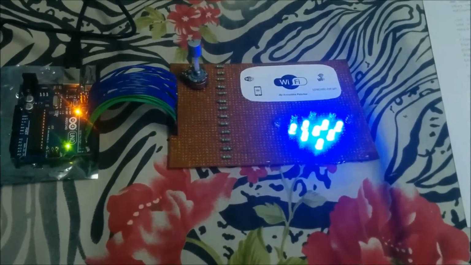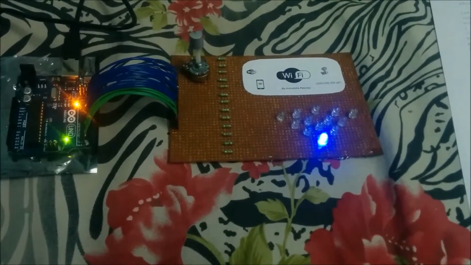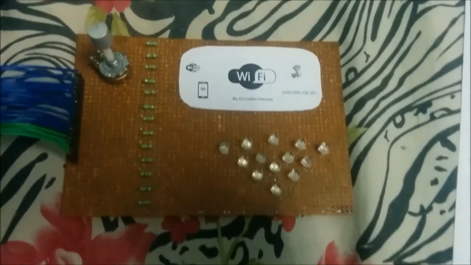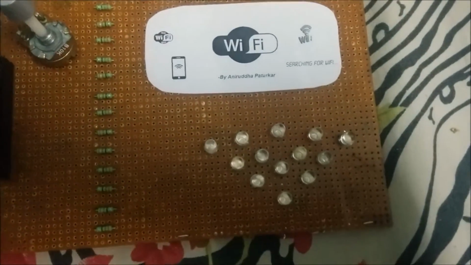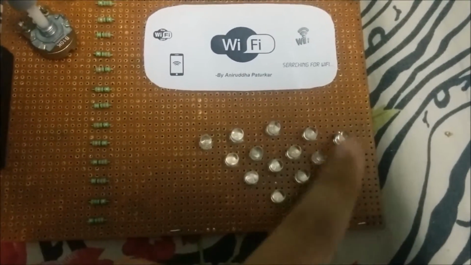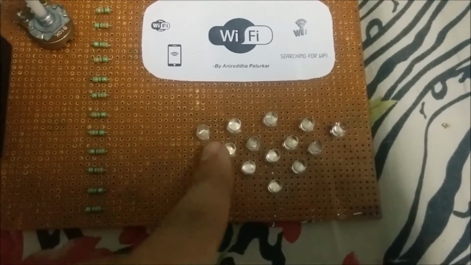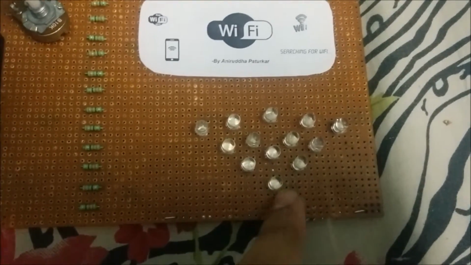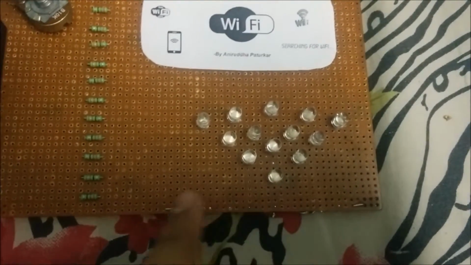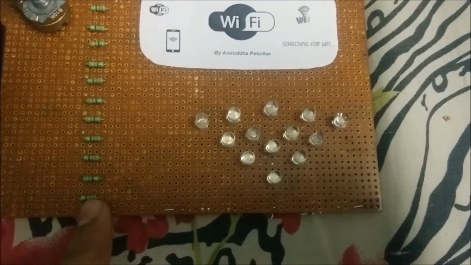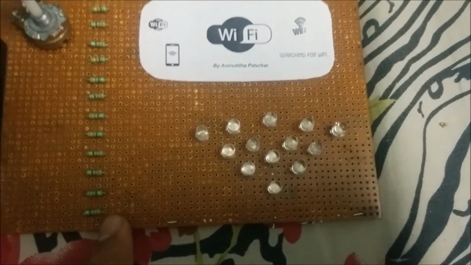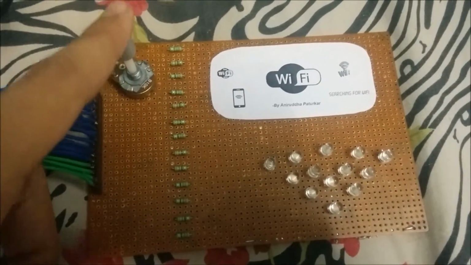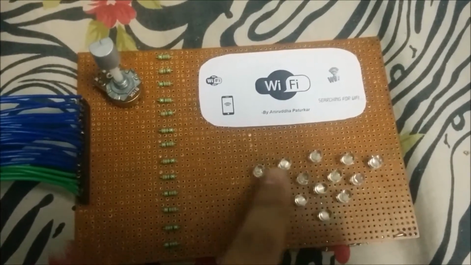So now I would be explaining you the hardware. For that I need to power off this board so that now you can see this PCB clearly. What I have done is just arranged these 13 blue 5mm round LEDs into the pattern which resembles the symbol of a Wi-Fi. To each LED I have connected one 330 ohm resistor to limit the current. This is the pot which would be controlling the delay between each set of these LEDs.